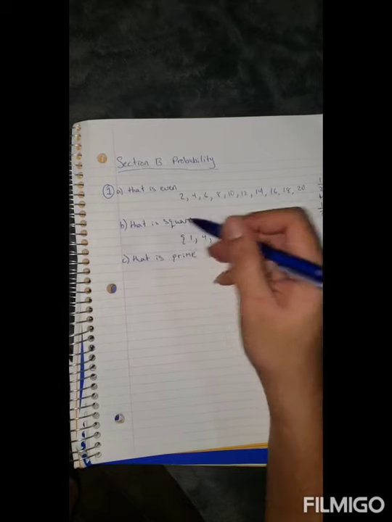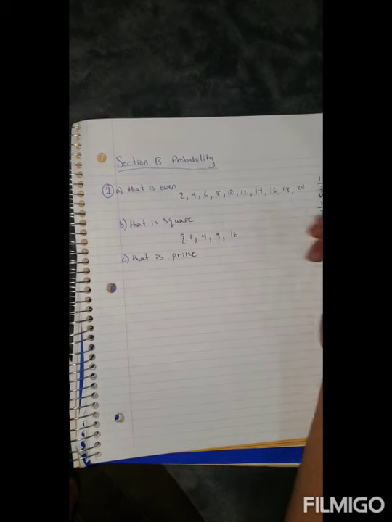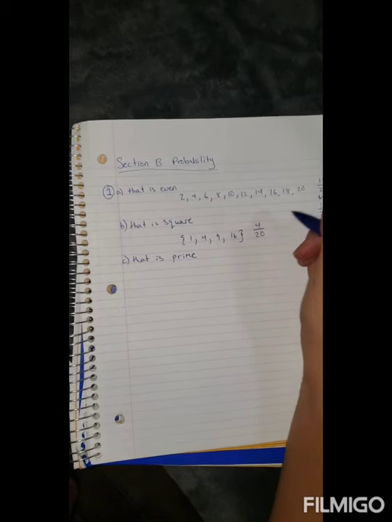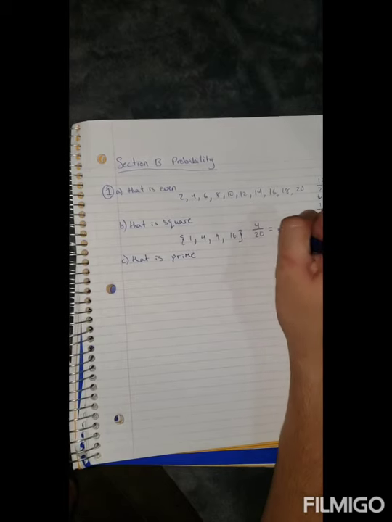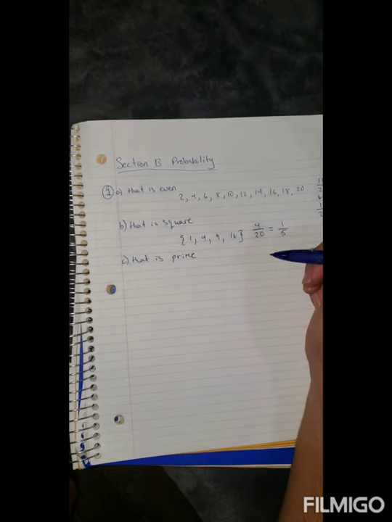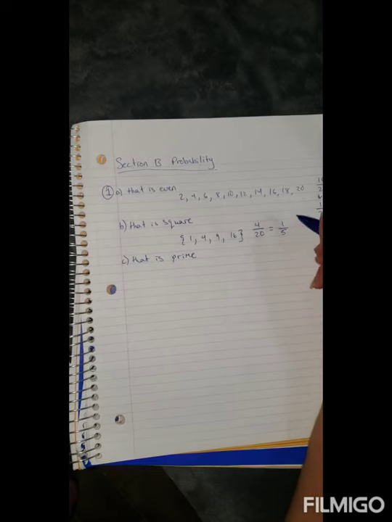So those are the numbers that you can get that are squared, which is going to be 4 over 20, which is also 1 over 5. So the chances or the probability of drawing a number that is squared is 1 over 5.